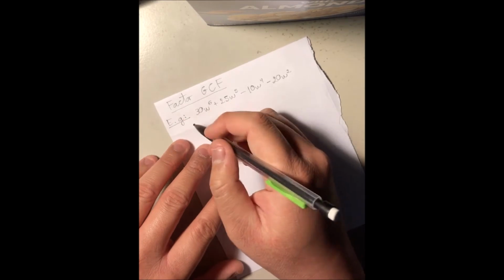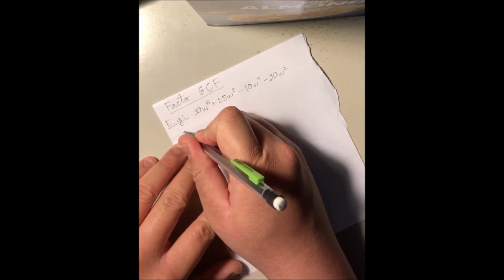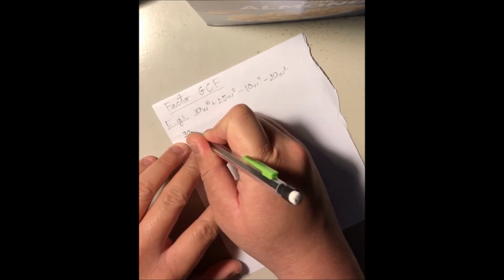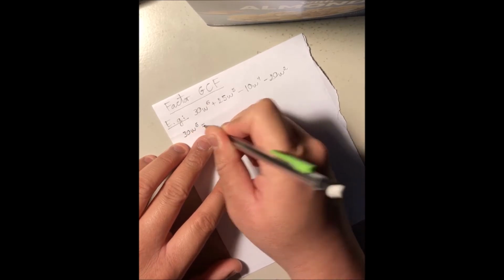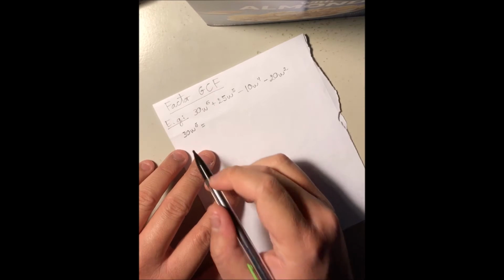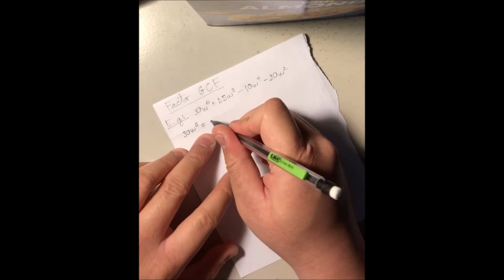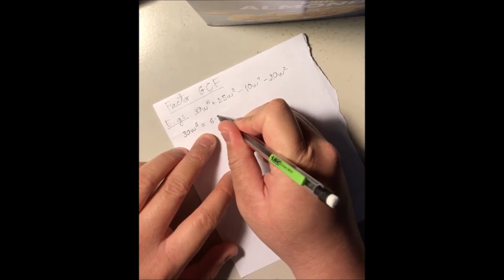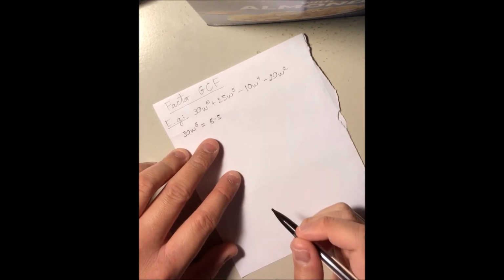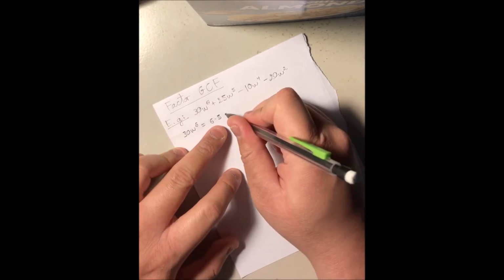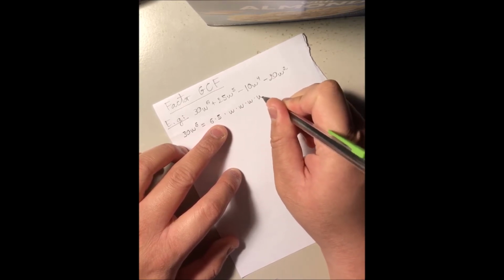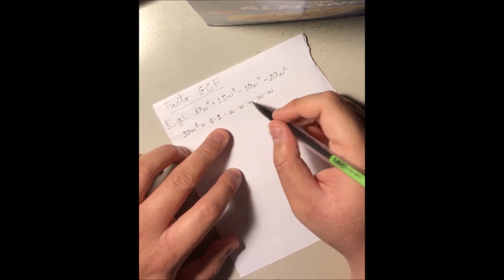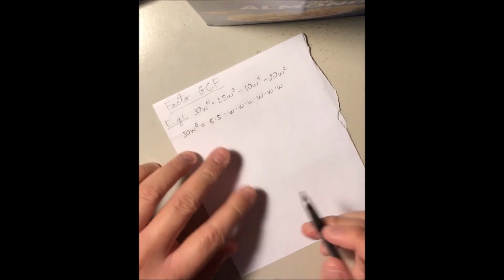Okay, so for 30 w to the 6, you've got 30 times w to the 6. Well, let's see, usually people think of 30 as 6 times 5. Okay, so we write it down. And w to the 6 is just w multiplying itself 6 times: 1, 2, 3, 4, 5, 6.